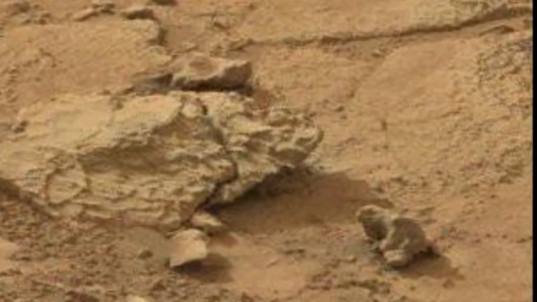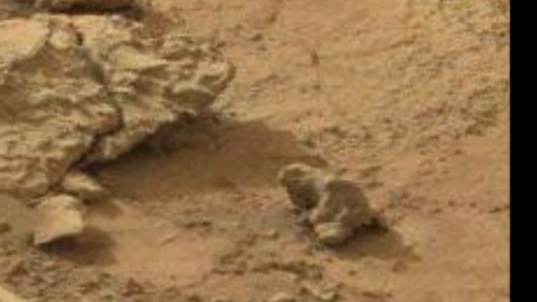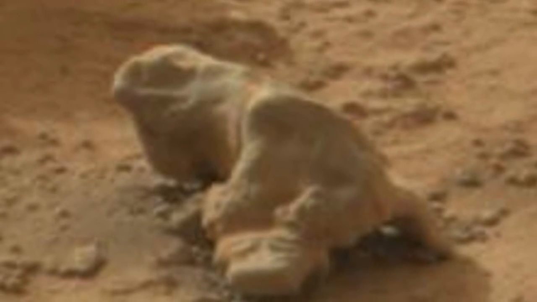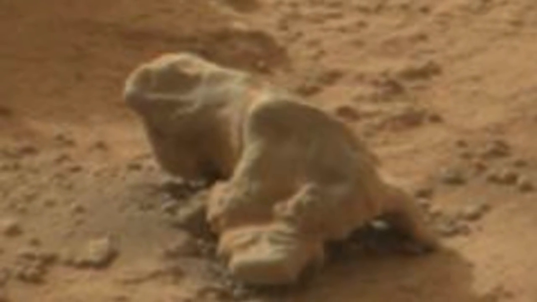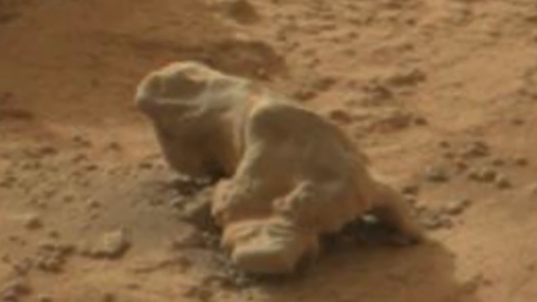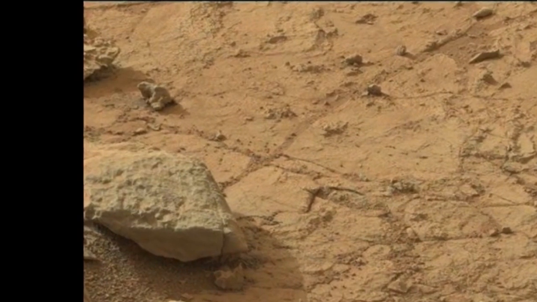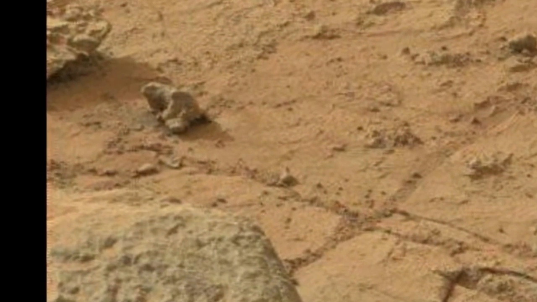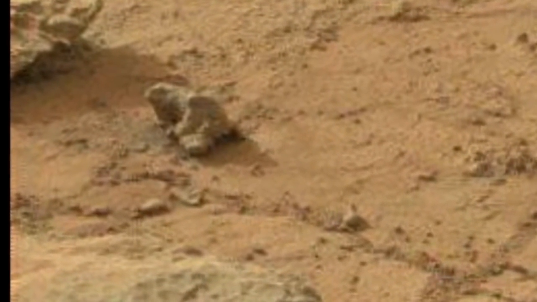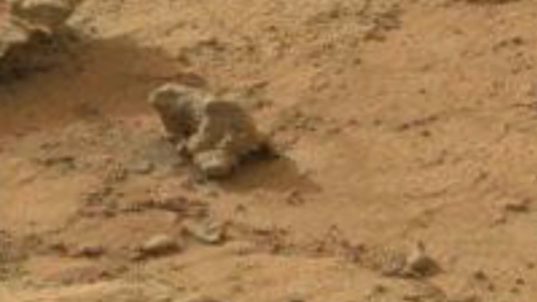And this is one of the most famous Mars anomalies. It's the Mars iguana or Mars lizard, looking back, wanting to say hello. The Mars lizard is a very popular anomaly that if you just search for it on Google or any of those websites, it will tell you a lot more information on where you can find it. But this is one of the best ones I've seen.